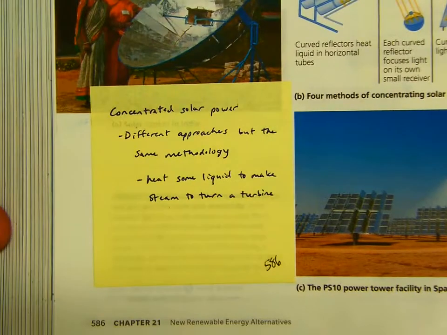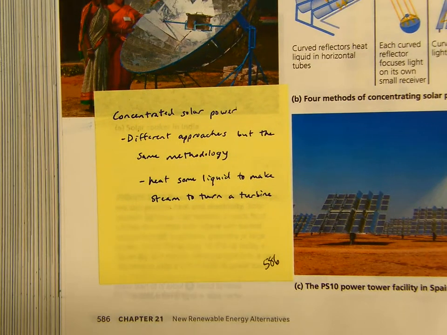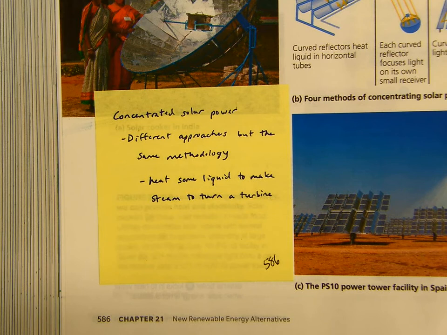All right, so now moving on to 586. There's what's called concentrated solar power. It has a whole bunch of different ways to do this, but the same basic idea: you heat a liquid, you make steam, it turns a turbine. That's the general idea of this.